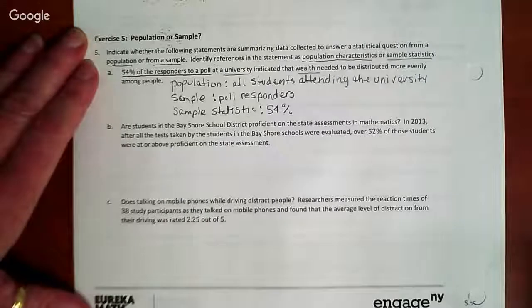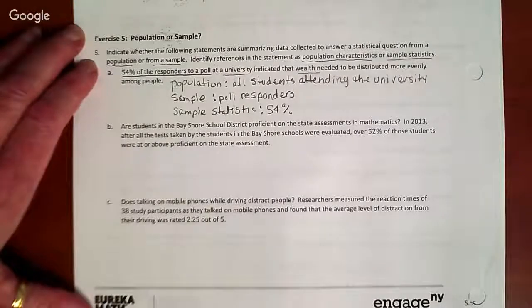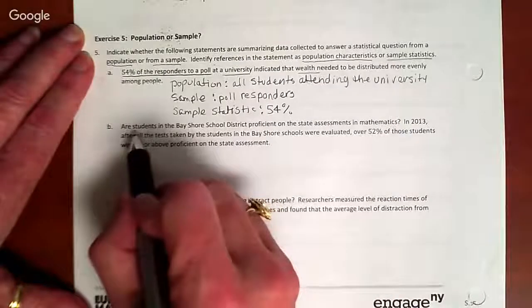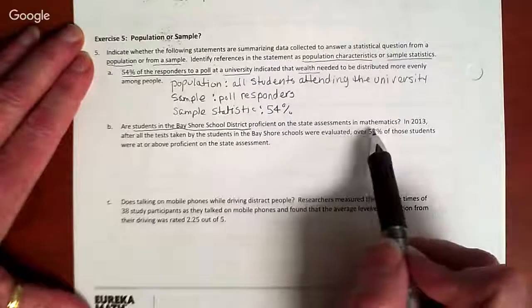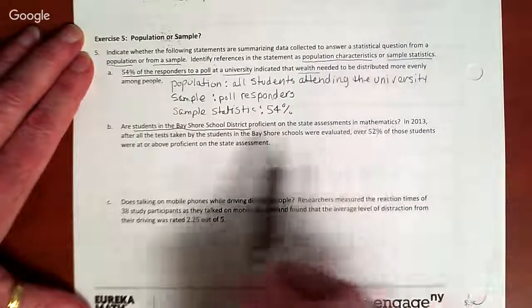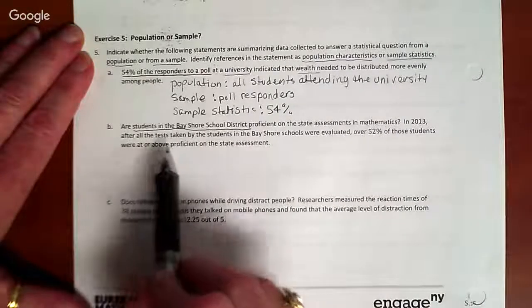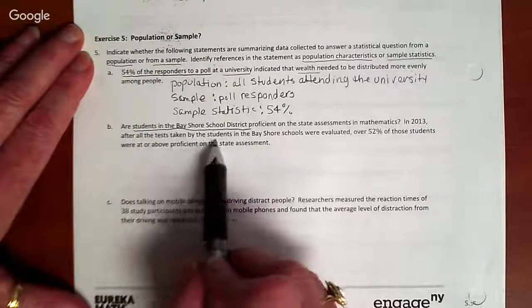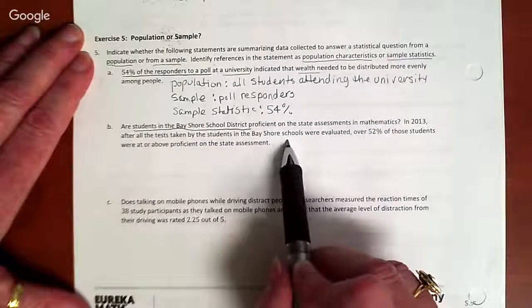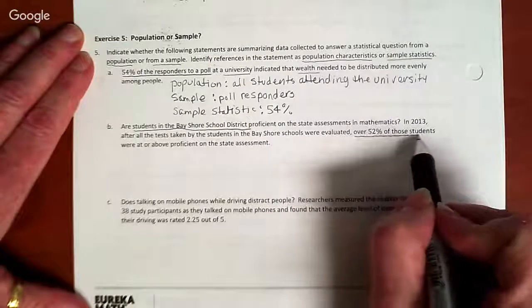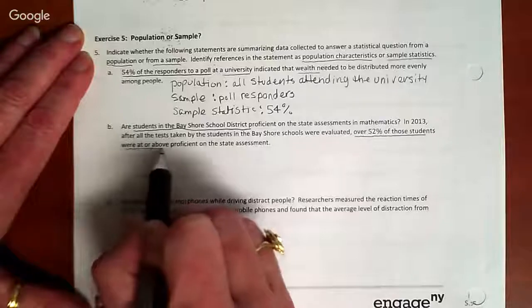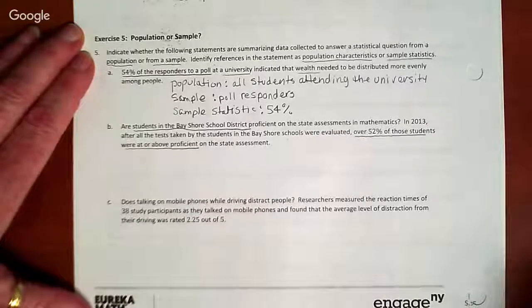Next, it says students at the Bayshore School District, proficient on the state assessments in mathematics. In 2013, after all the tests taken by the students in the Bayshore schools were evaluated, over 52% of those students were at or above proficient on the state assessments.